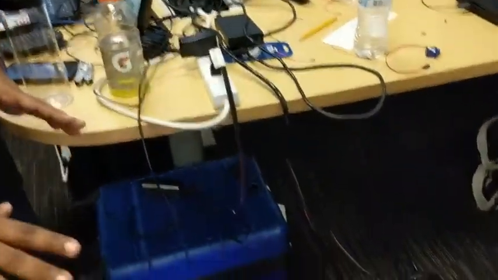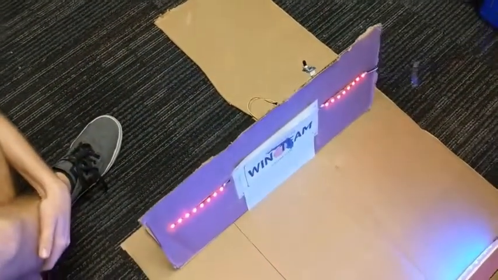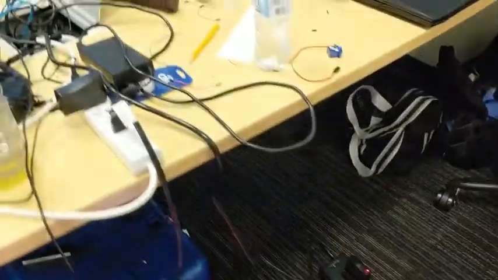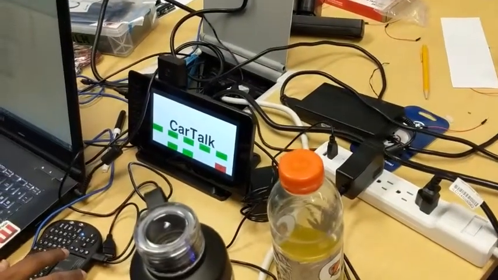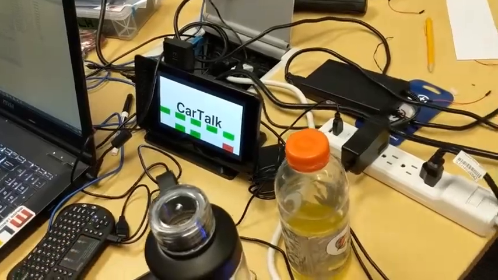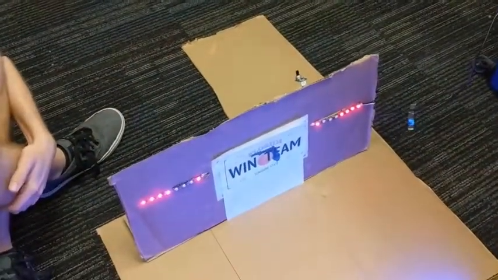So here we have a normal setup, regular headlights, regular tail lights, and we are going to have the rear bumper, which is the car in front, warn the guy behind him about an oncoming emergency vehicle. So let's go to our dashboard and we say, okay, there's an emergency vehicle oncoming. And we see our LED pattern has changed into an oncoming emergency vehicle.